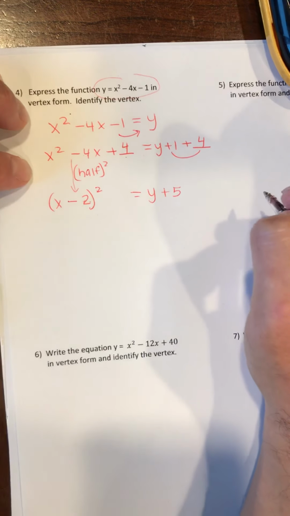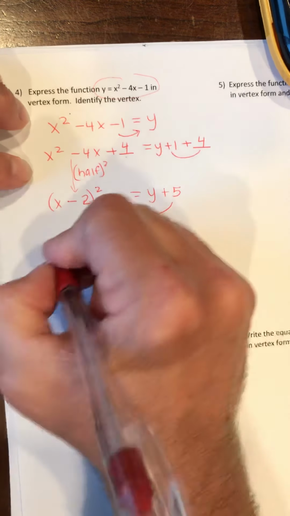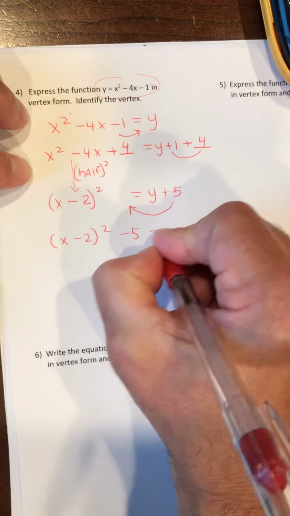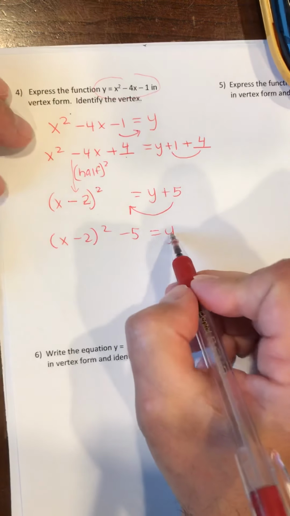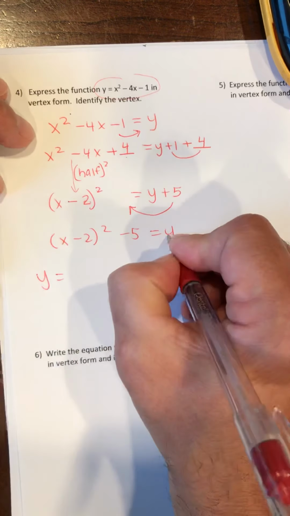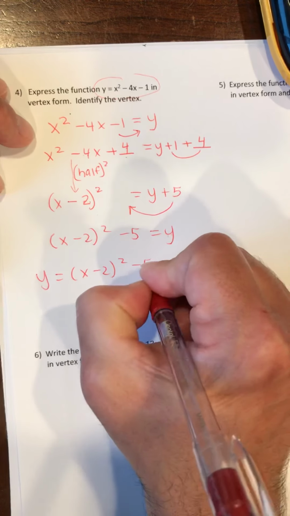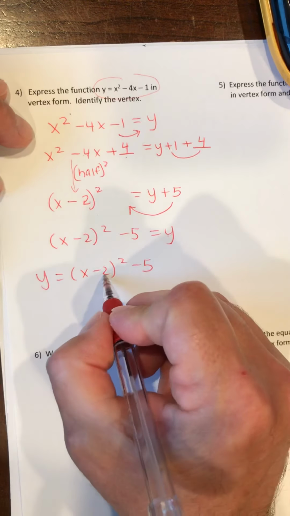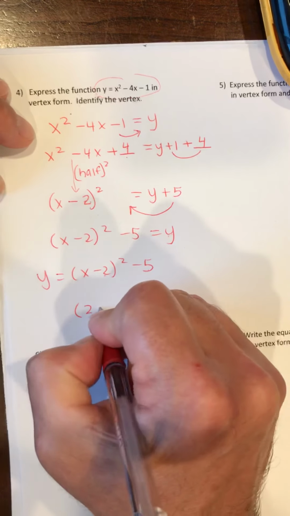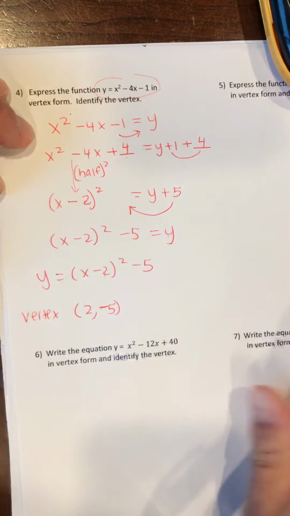And then the very last step, we've got to get y by itself, so we're going to swing the 5 over. So I'm going to have x minus 2 to the second minus 5 equals y. And then we're just used to the y on the other side. So if you wanted to rewrite it with the y on the left and this on the right, here's my equation. My vertex is going to be the opposite of this number. So 2 and whatever that number is, -5. This is my vertex.